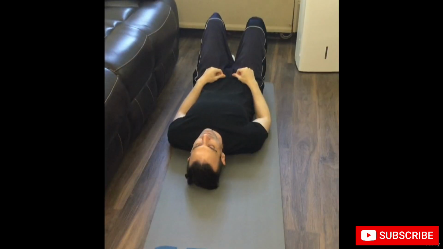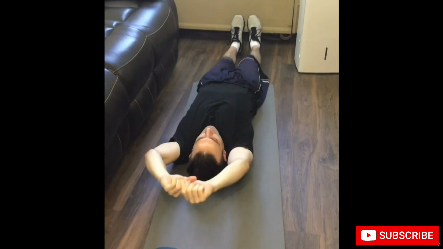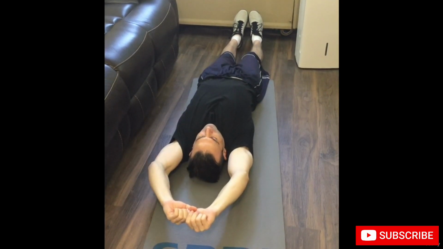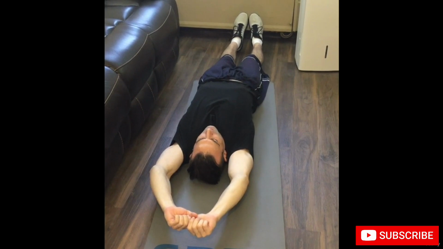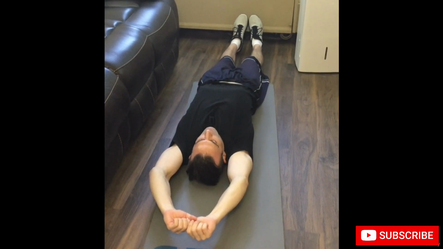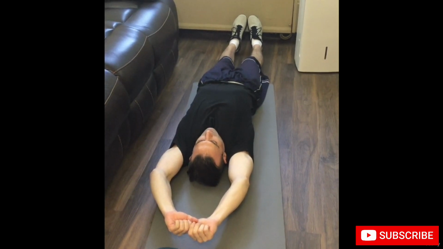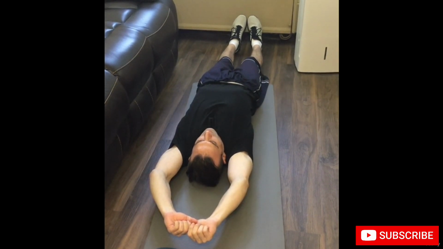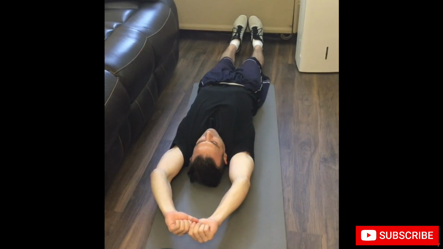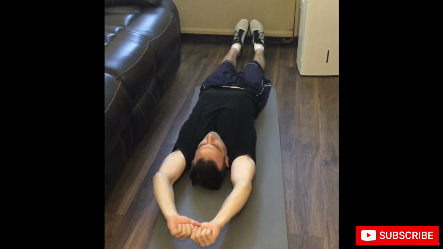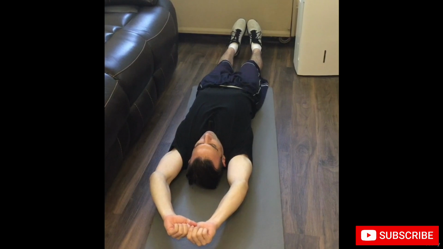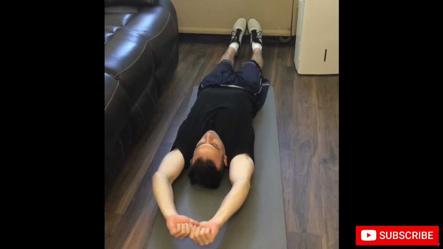Abdominal stretch, stretching the stomach muscles. I'm simply laying down on a mat and I'm trying to extend my body from hand to toe as much as I can. It's a pretty simple stretch. If there's a pull-up bar where you are, you can hang from the pull-up bar and get a nice abdominal stretch as well.